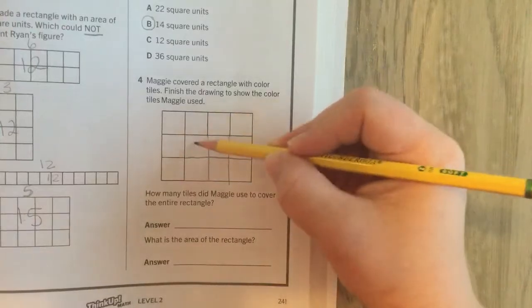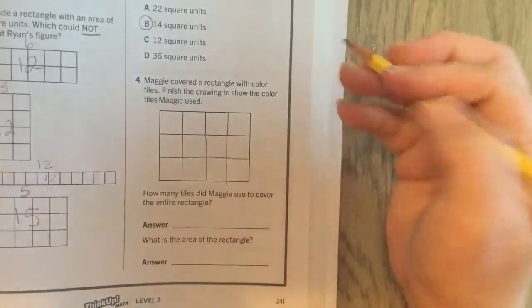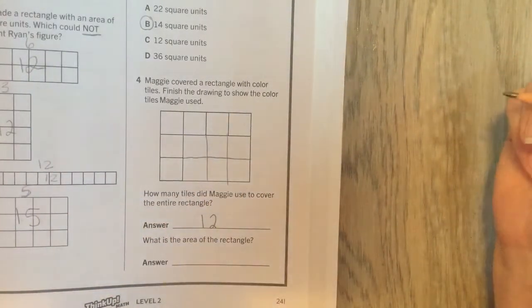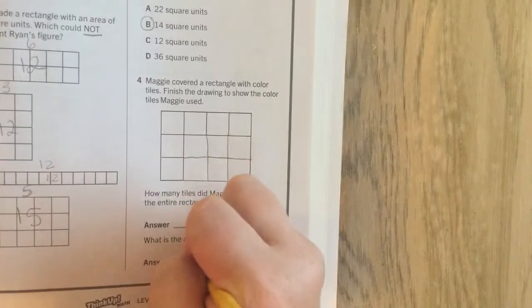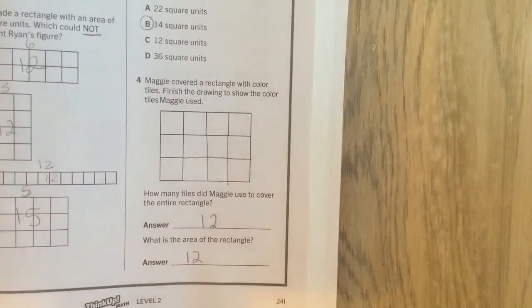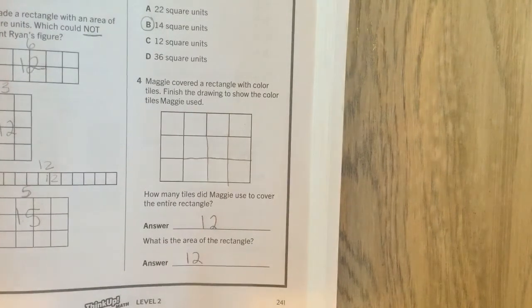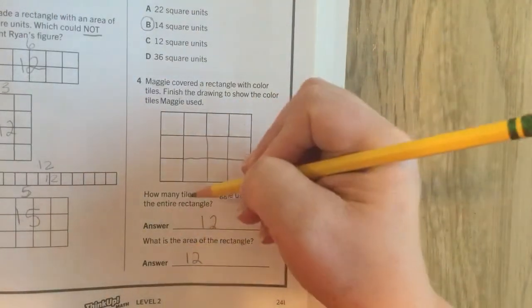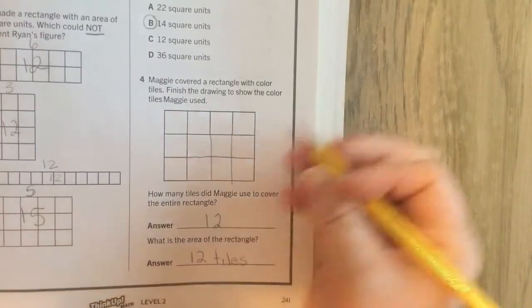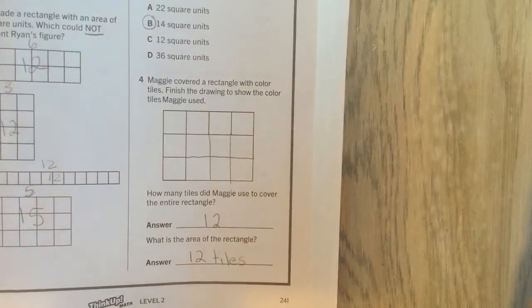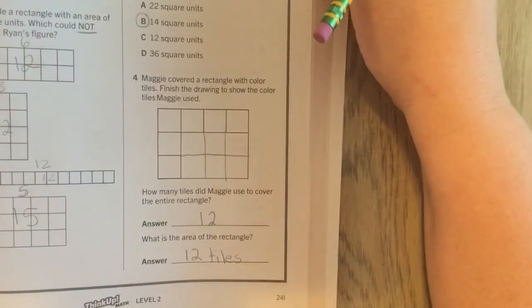1, 2, 3, 4, 5, 6, 7, 8, 9, 10, 11, 12. Then it says, what is the area of the rectangle? Well, you have to make sure you use your labels. You have 12. 12 what? 12 pickles? 12 stamps? What is it? Those aren't right, is it? Nope, nope. 12 tiles, okay? 12 tiles. If it said that they were each an inch, it would be 12 inches squared, but that's not what they are measuring it in. They are measuring it in tiles.